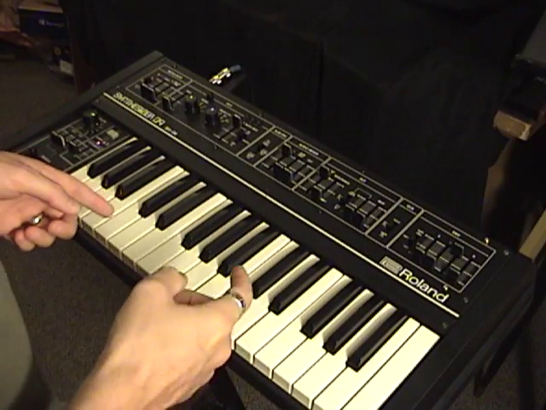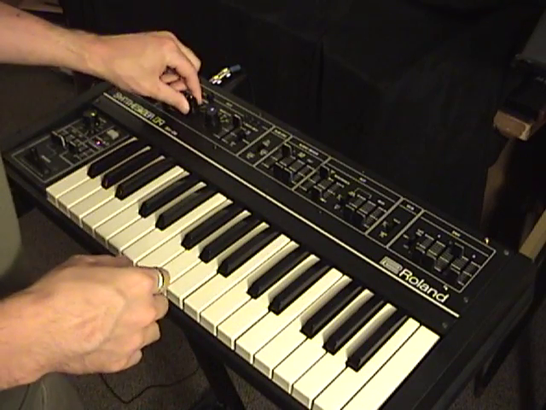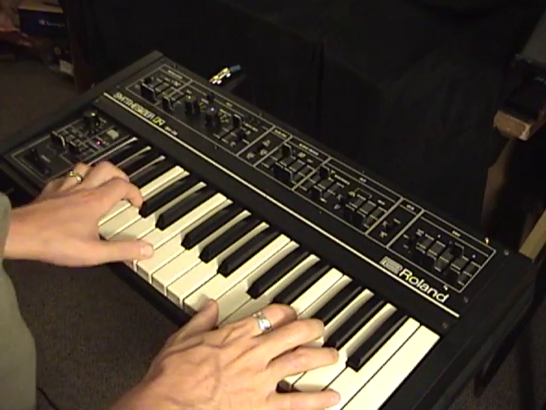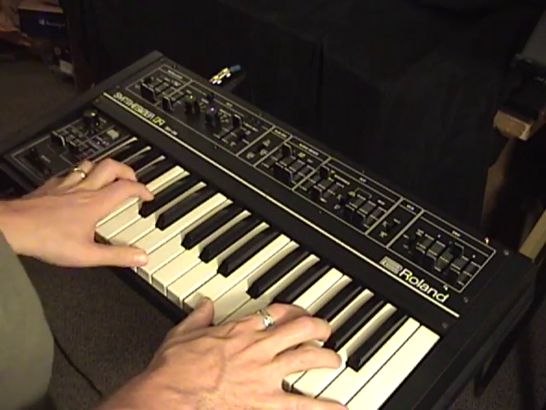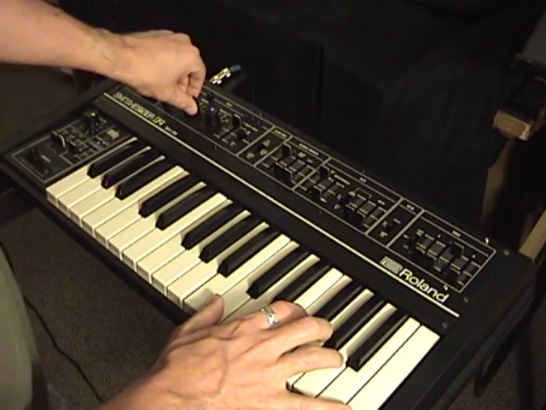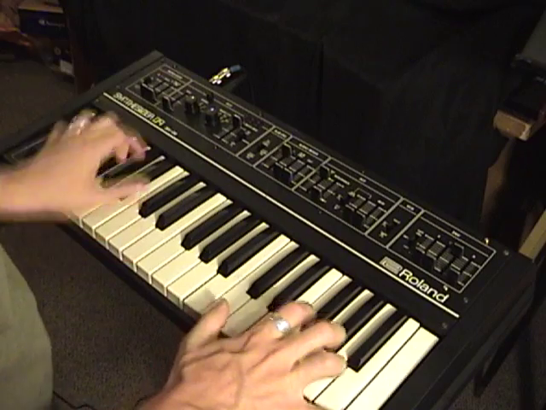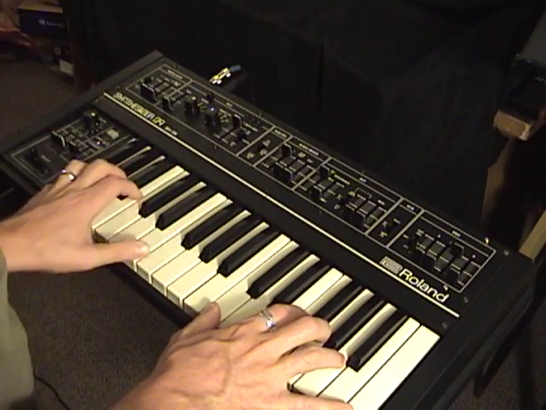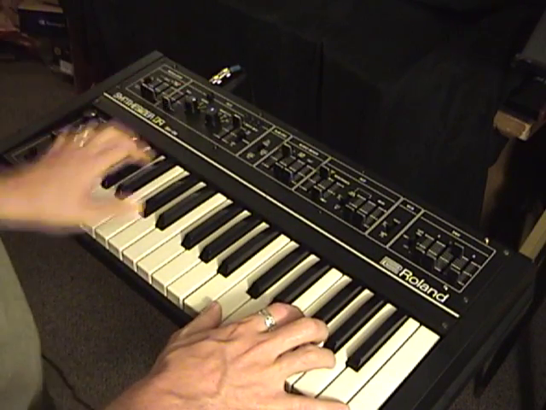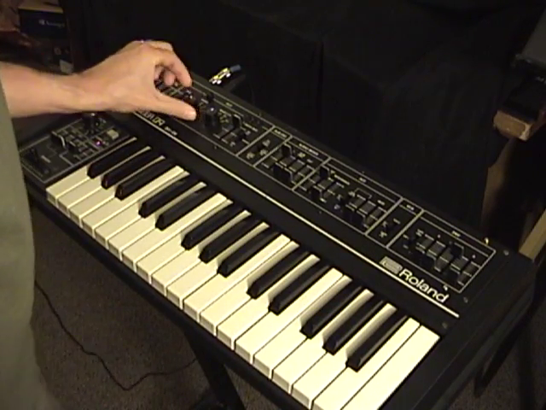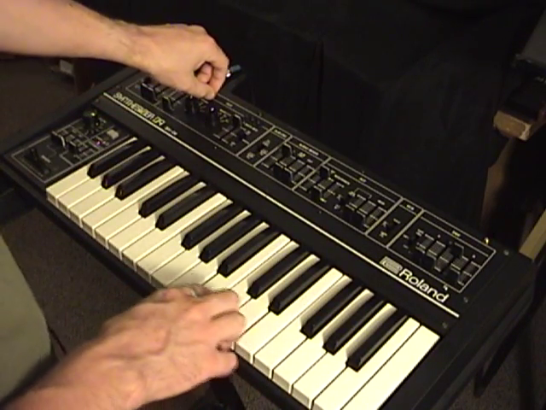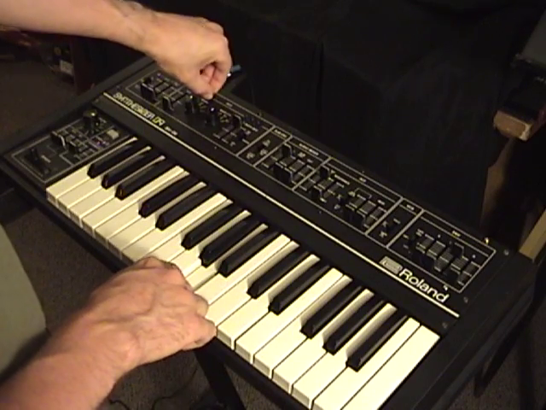This is the Roland SH-09. It has a wide range: 32 foot, 16 foot, 8 foot, 4 foot, 2 foot. It has a built-in tuning knob so that you can fine-tune.